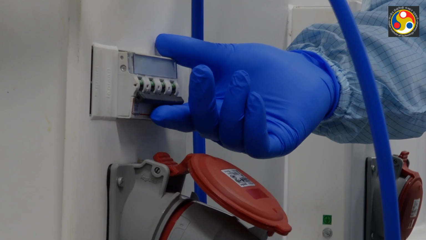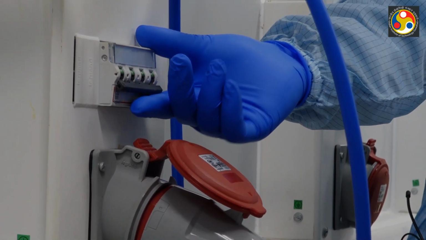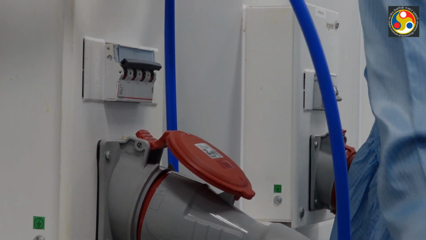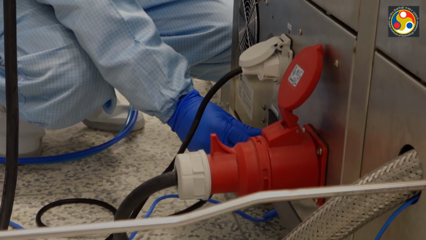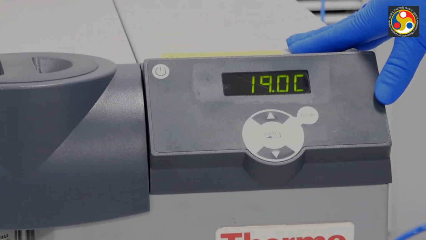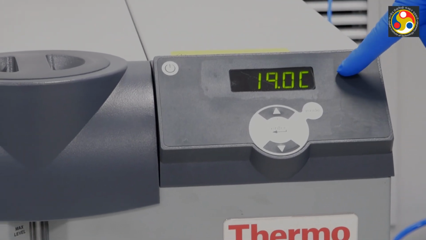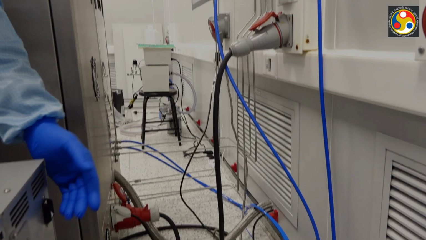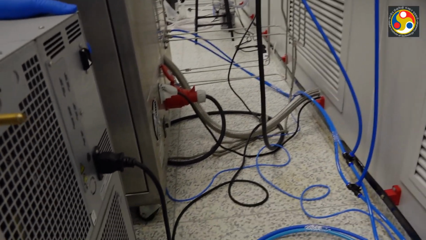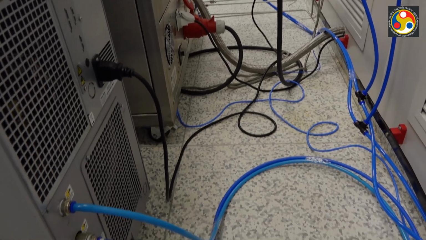So this is the main power supply of the PECVD equipment. I am going to turn it on. This is the chiller of the machine, which is already turned on, and it is maintained at 19 degrees Celsius. You can see these blue lines containing chilled water supply, which is required for this machine.